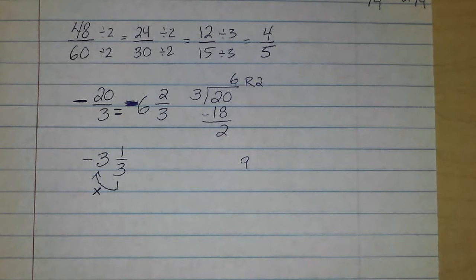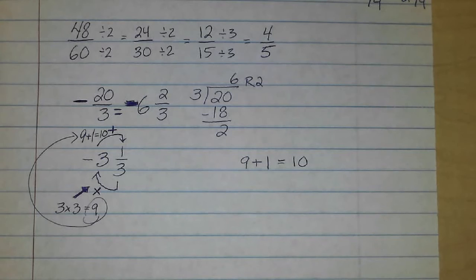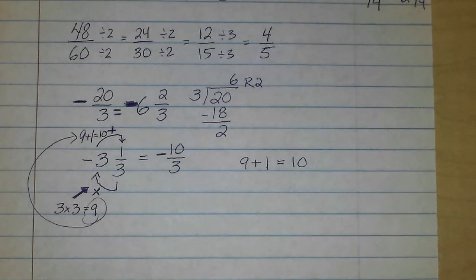Next, you're going to take that answer, the 9, and add the numerator to that. So now we have 9 plus 1, and 9 plus 1 equals 10. Now that 10 is going to be our new numerator, and the denominator never changes. Now remember that negative sign that I told you to ignore in the beginning? If it started out as a negative mixed number, it's going to be a negative improper fraction. So negative 3 1/3 is negative 10/3.